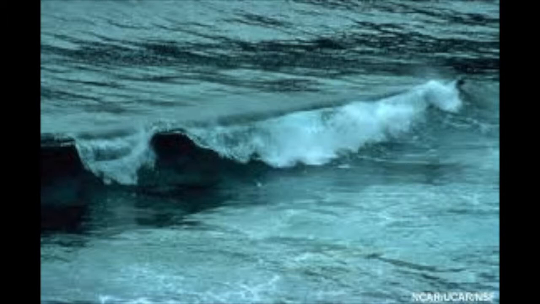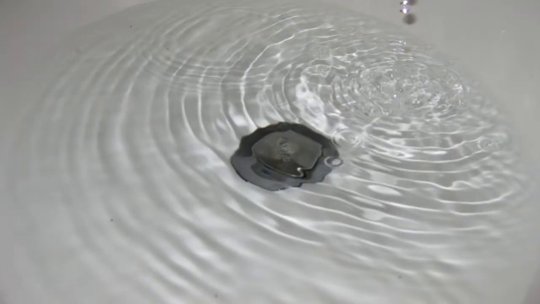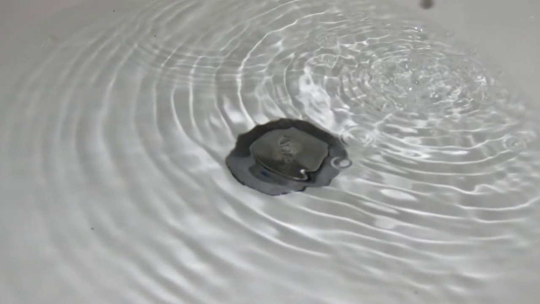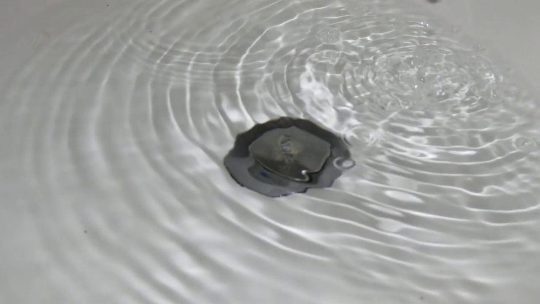Now that we have the basics of waves down, here is an experiment I did to show how wind or air creates transverse waves in water. I filled up a bathtub and then blew on the water in the bathtub to create waves of energy through the water.